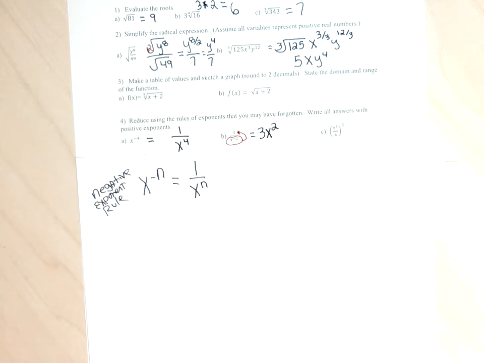I left the videos up for sections 4.1 and 4.2. If you don't remember anything about the negative exponents, you might watch the video that I have for section 4.2. It's an old video. I don't have those problems online anymore, but you can watch the video for section 4.2 and it will show you in more detail these negative exponents.